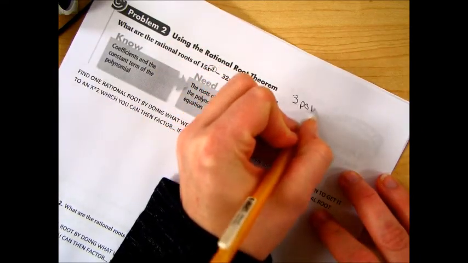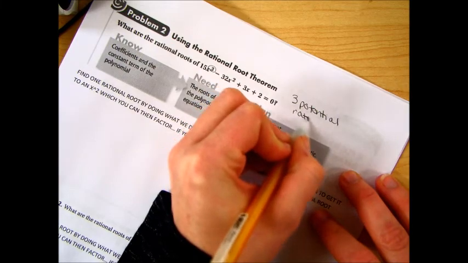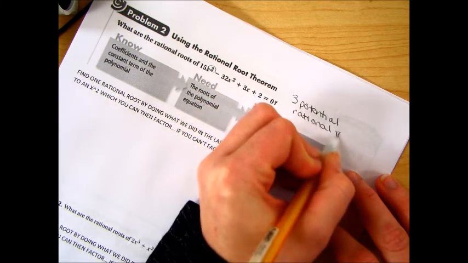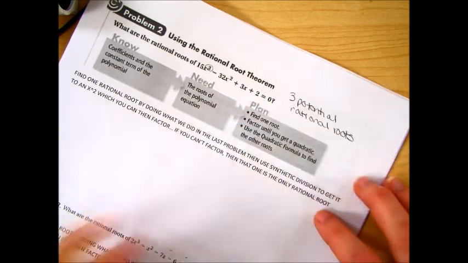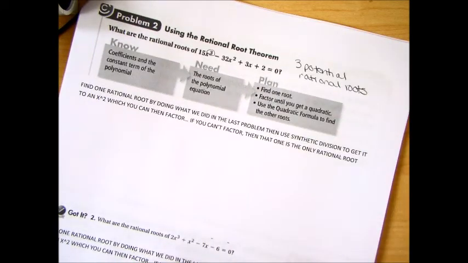3 potential rational roots. Now, I'm not saying they're all rational. They might be rational, they may not be rational. But there are actually 3 roots. Some might be imaginary, but there's 3 potential rational roots, 3 altogether.